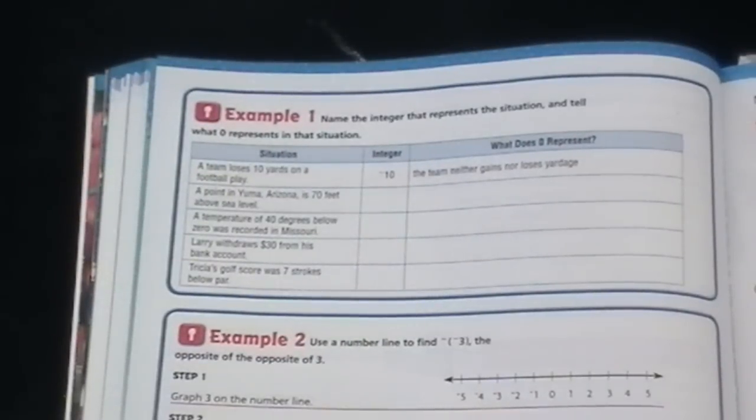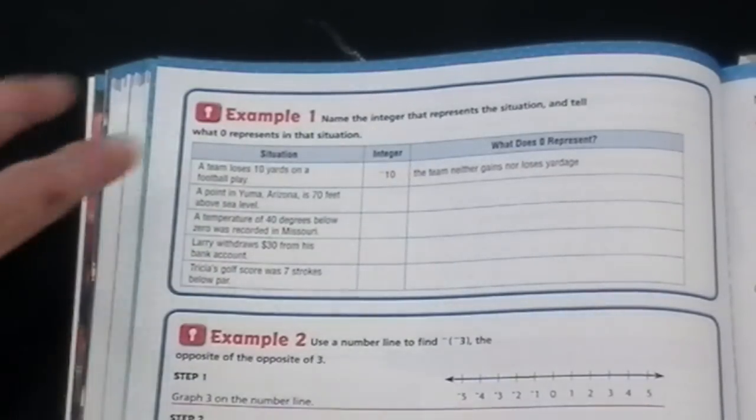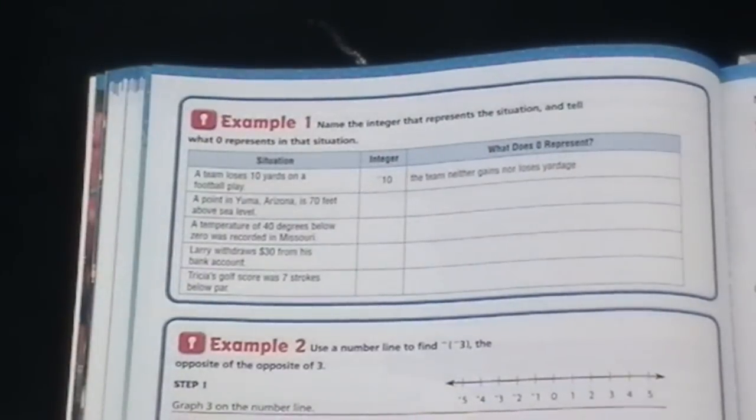Let's turn the page. Okay, there we go. Let's go over example number 1 together. Example 1. Name the integer that represents the situation and tell what 0 represents in that situation. This can get a little confusing, so we want to pay close attention and make sure that we're following along.